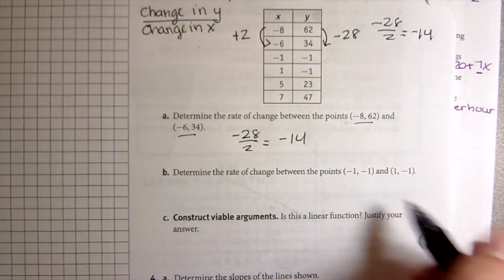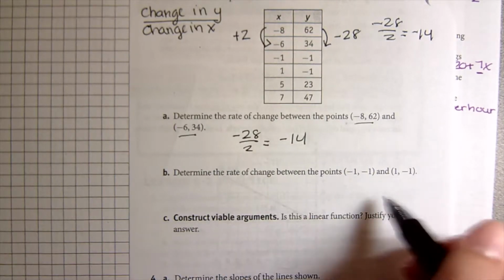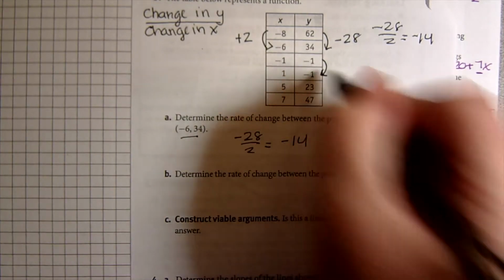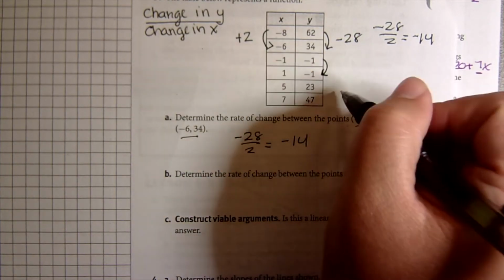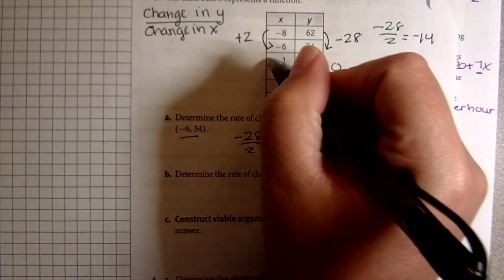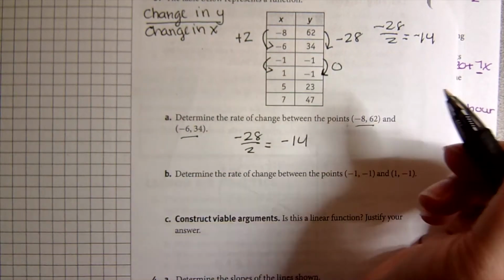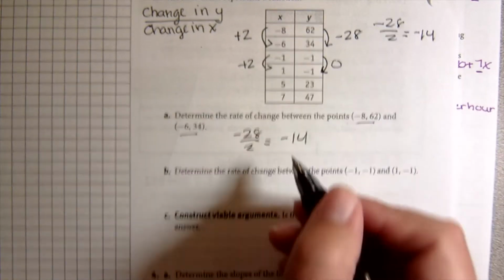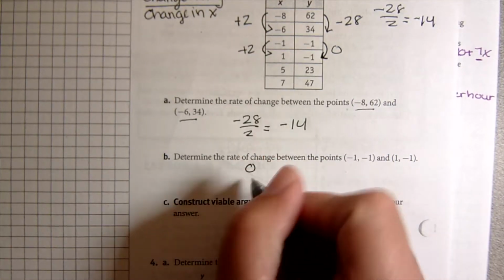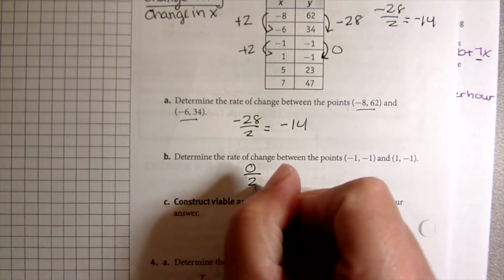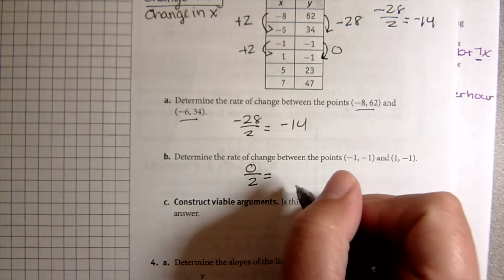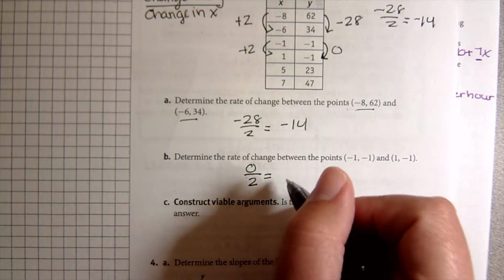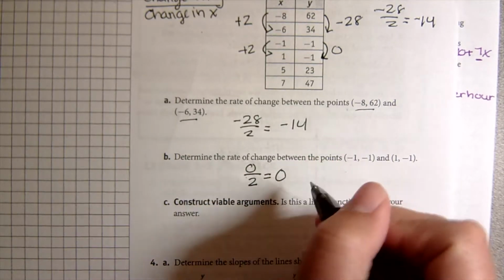Now they want us to look at these 2 points, negative 1, and 1, negative 1. So between negative 1 to negative 1, what is the rate of change? What is the difference? 0. From negative 1 to 1, what is the rate of change? Plus 2. So again, we set this up as a ratio of change in y's over change in x, so 0 over 2, which equals 0. If you don't remember, look up here. 0 over a number is okay. It is equal to 0.